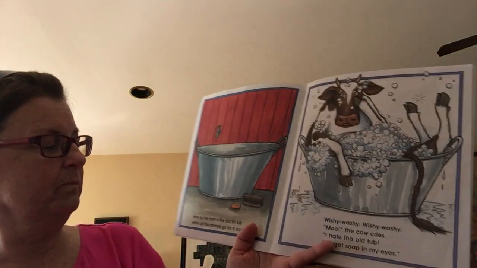Maybe some of you live on a farm or you visited a farm. I know that Cain, his dad, has cows, milking cows on his farm.